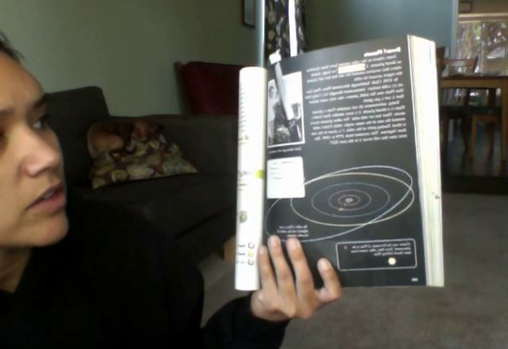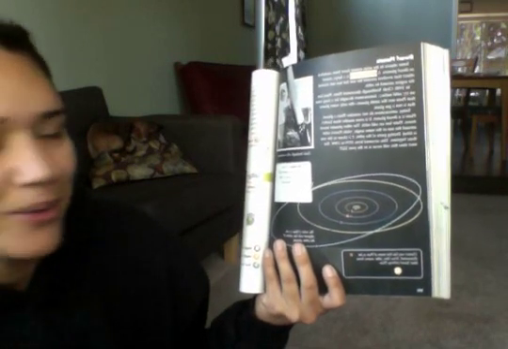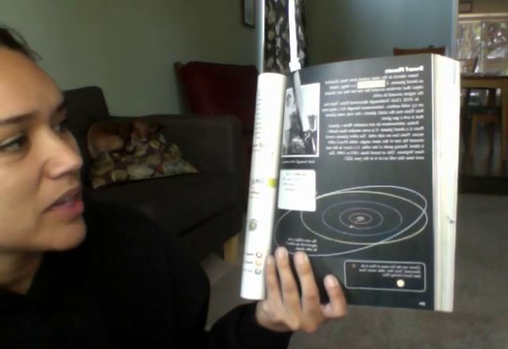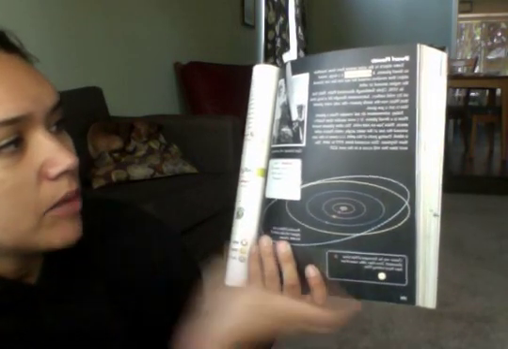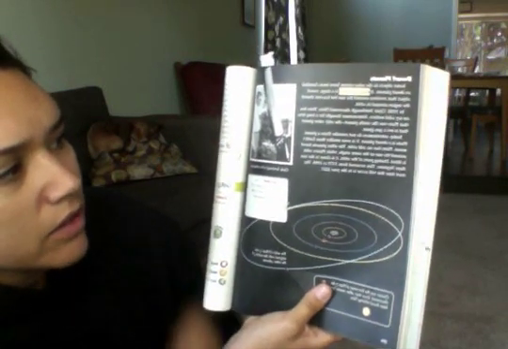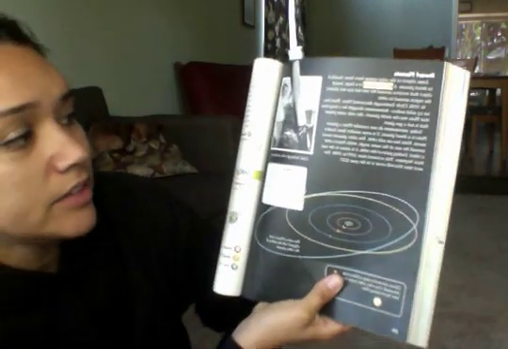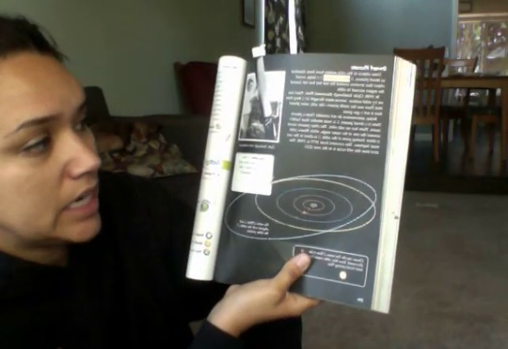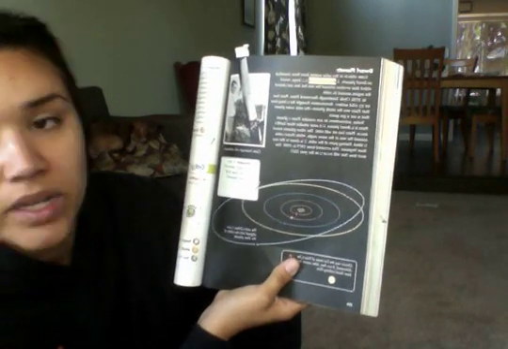It is even smaller than Earth's moon, and Pluto has an odd orbit. The other planets travel around the sun at the same angle, as evidenced here, and Pluto's orbit is tilted. During parts of its orbit, it is closer to the sun than Neptune, right around here. This occurred from 1979 to 1999, and the next time it will occur is in the year 2027.